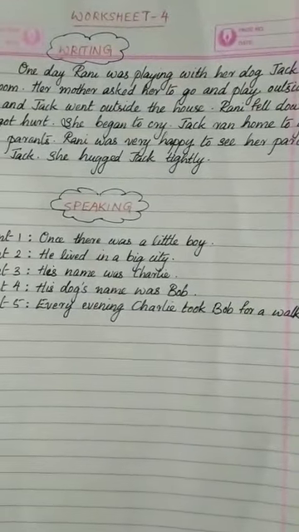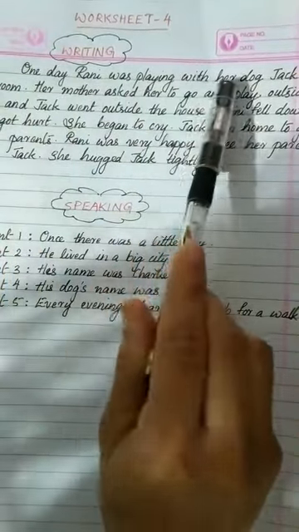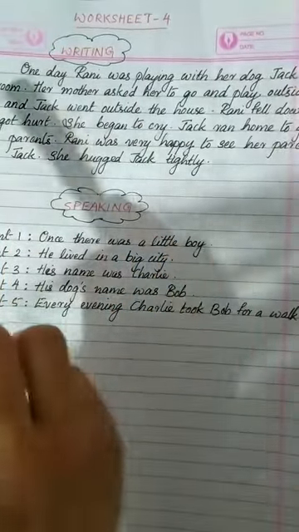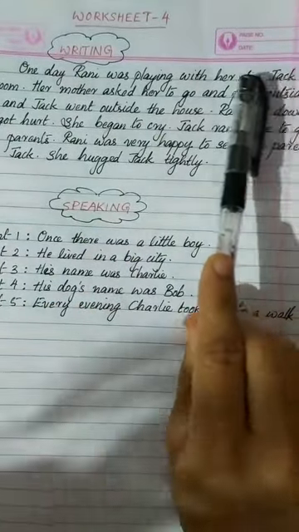And you have to write it in the blank provided. Okay, I will give you a model. One day, Rani was playing with her dog Jack in her room. The name of her dog is Jack.